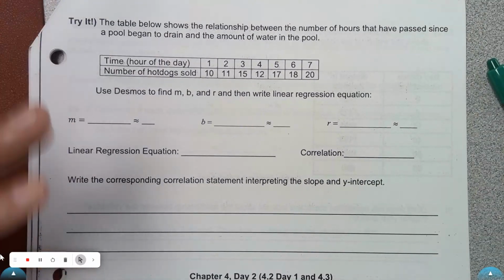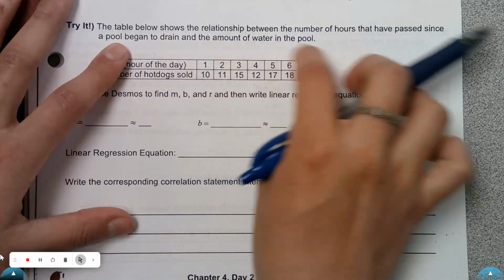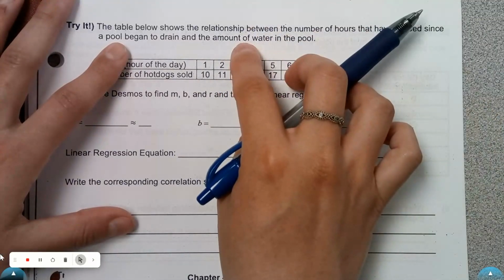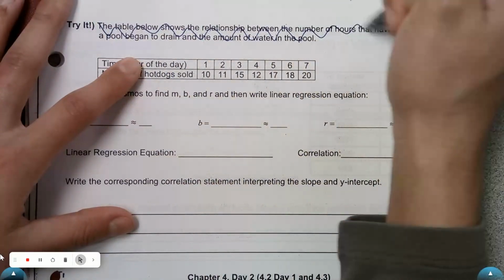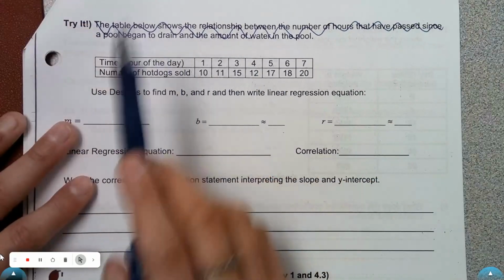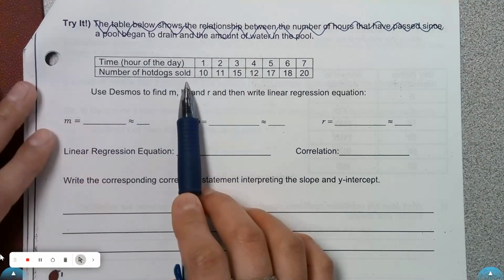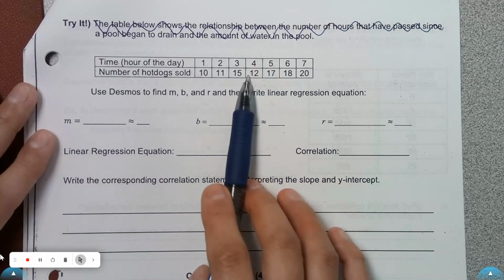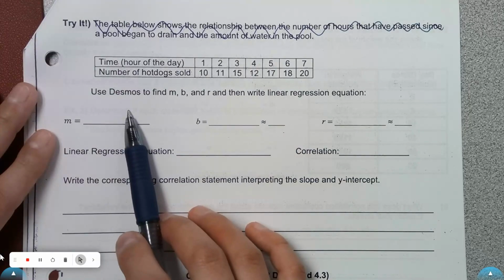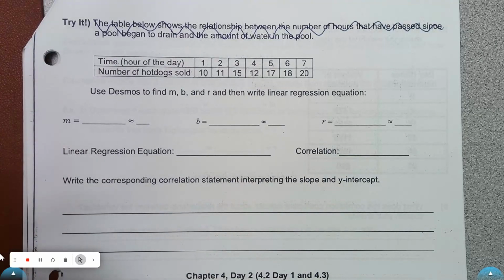Okay, so this is a try it. So one thing that I would like you to ignore is the sentence at the beginning, because this is the same sentence as the previous problem, but we're not talking about pool water anymore. We're talking about hot dogs sold. So we have the time, the hour of the day, and then we have the number of hot dogs sold. So I want you to pause the video right here. I want you to type this into Desmos. Then when you unpause the video, we're gonna talk about these answers right here. I'm not gonna give you all the answers. I'm just gonna give you some of them because I would like you to plug it in on your own.